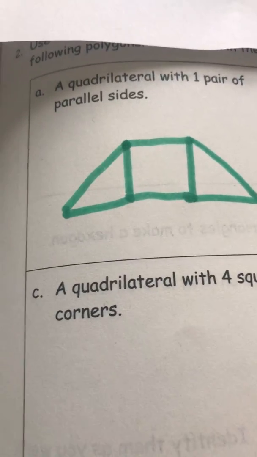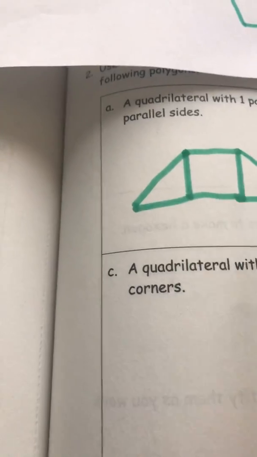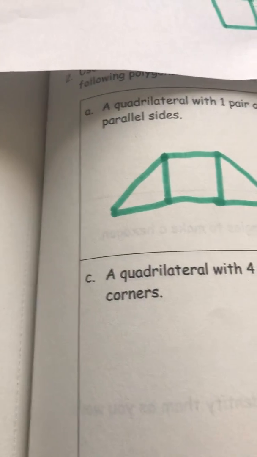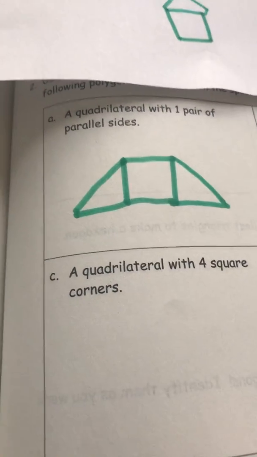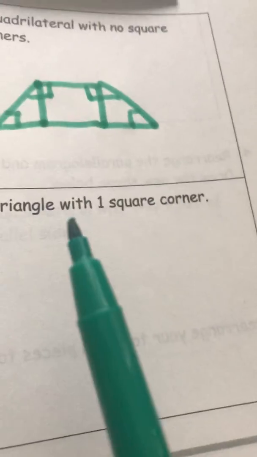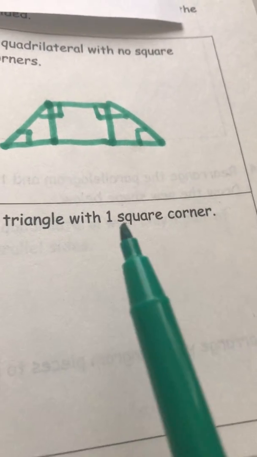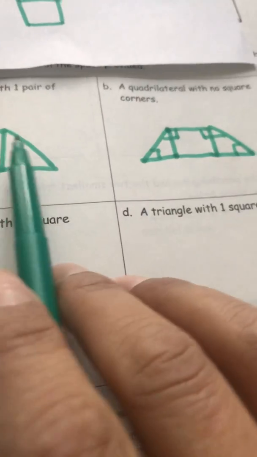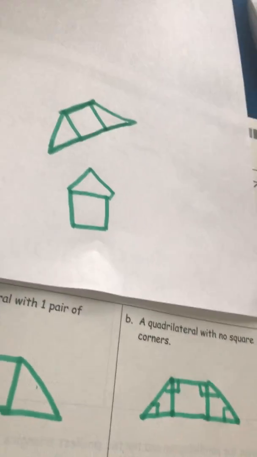All right, then you're going to draw a quadrilateral that has square corners. Now you're going to have to flip these two little triangles so that you make a square or a rectangle. And now you're going to make a triangle with one square corner, and you have to use these three pieces. Okay, I hope that makes a little bit more sense.